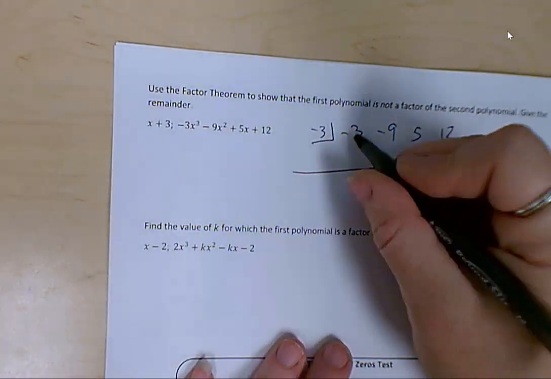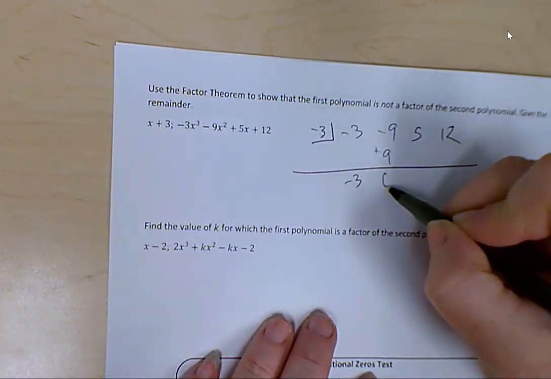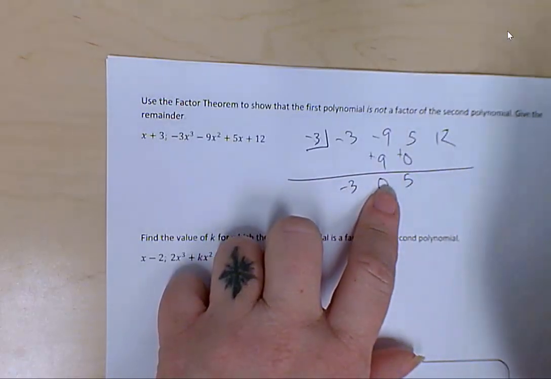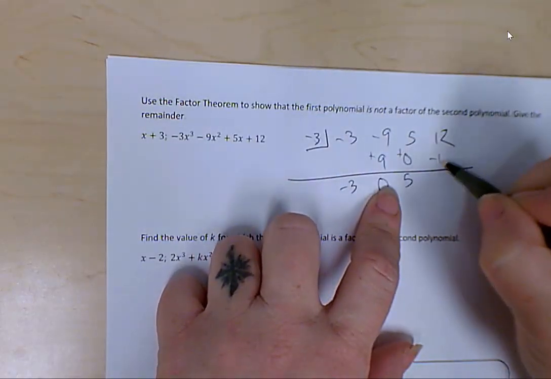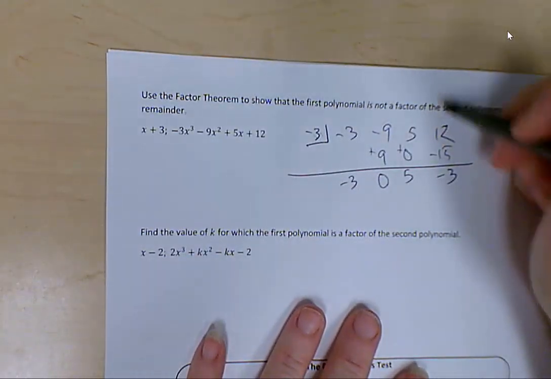When we do synthetic division here, dropping down our first number, when we multiply, we get 9. When we add, we get 0. When we multiply, we get 0. When we add, we get 5. When we multiply, we get negative 15. And when we add that, we get a negative 3.